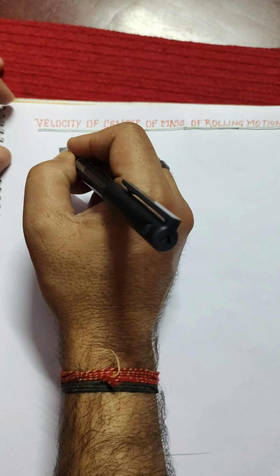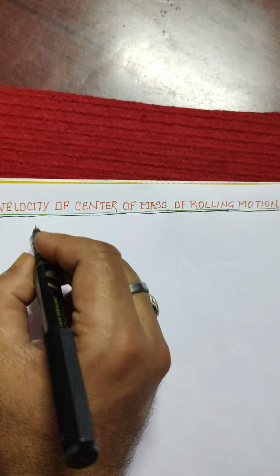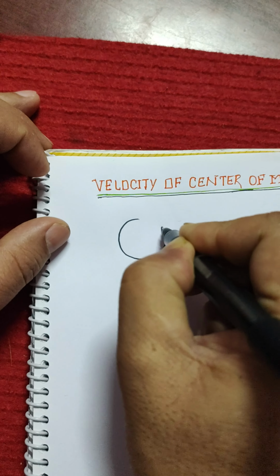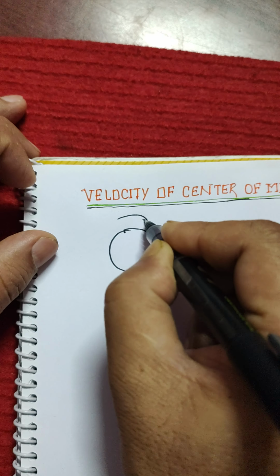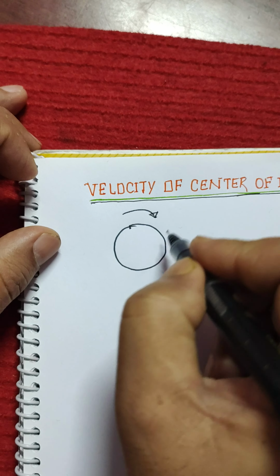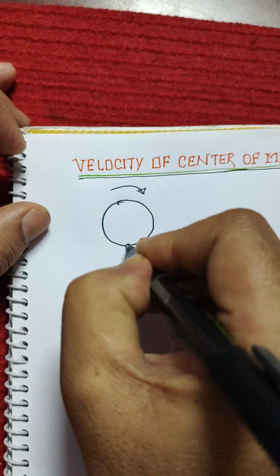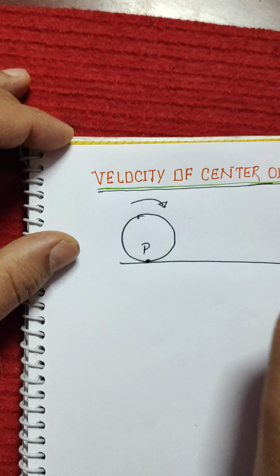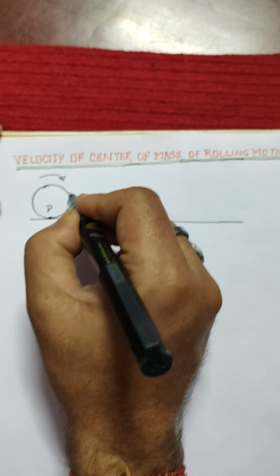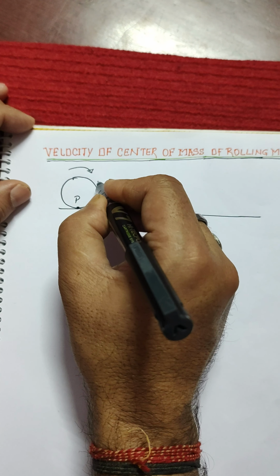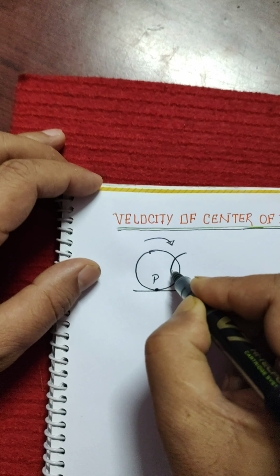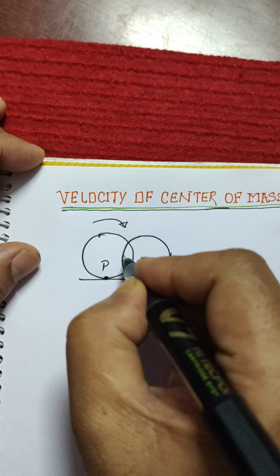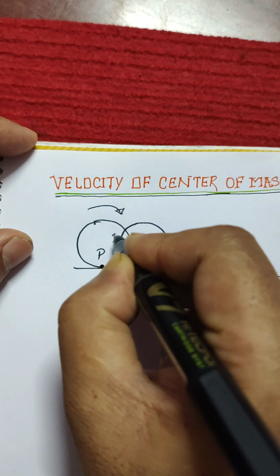The velocity of the center of mass of a rolling motion. Suppose a body is rolling in this direction and let this point P be at the ground. When this body rolls, there are different orientations. Let us say the body reaches here. In this case, this point P is now here.